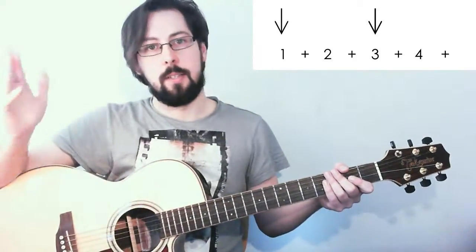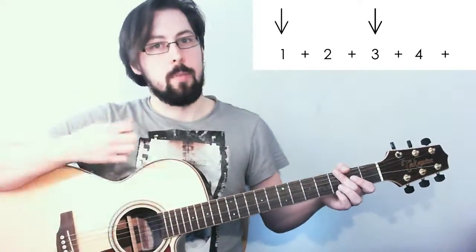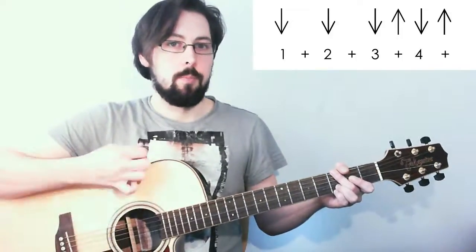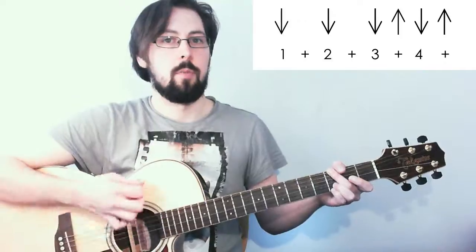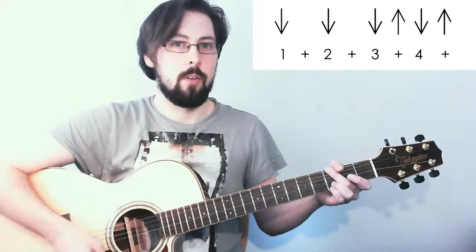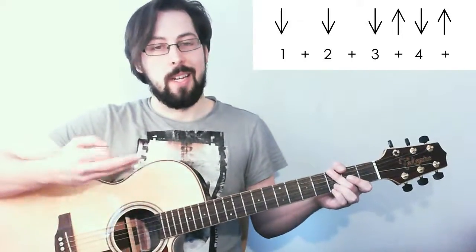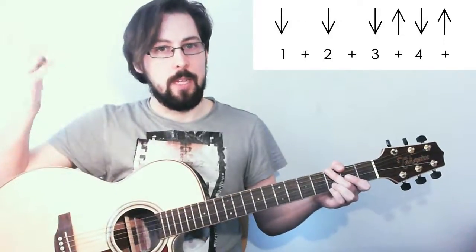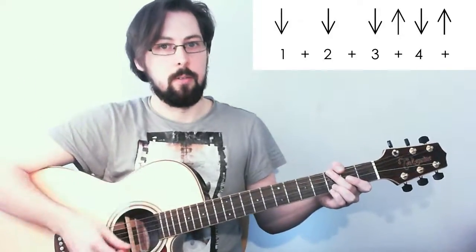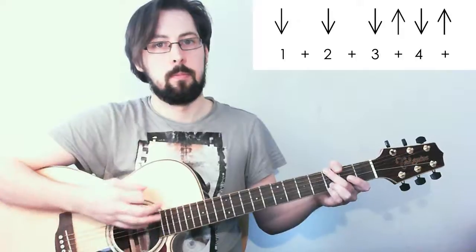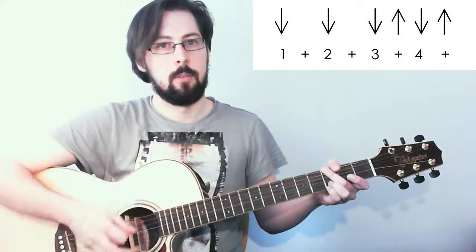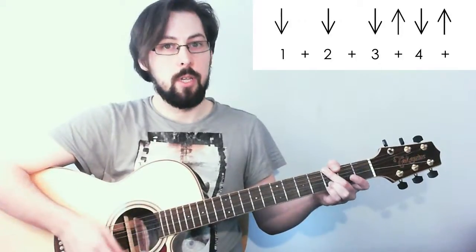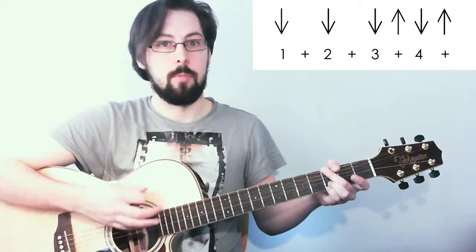Cool, so let's apply that to another standard strumming pattern. Here we got a down, down, down, up, okay? Down, down, down, up, down, down. Right, what I'll do, again like I did before, is I'll speed it up and you'll probably hear it as a kind of really generic strumming pattern. So it's down, down, down, down.